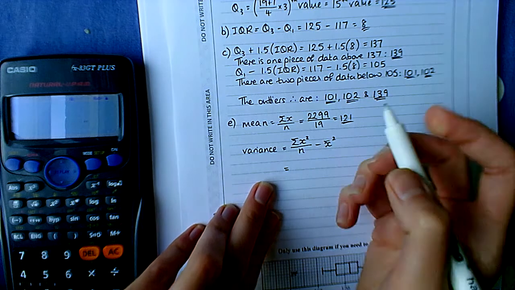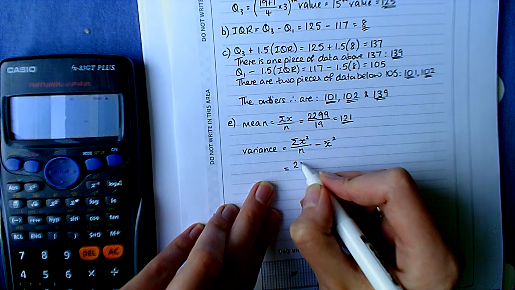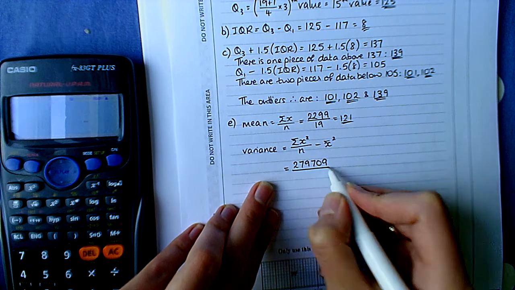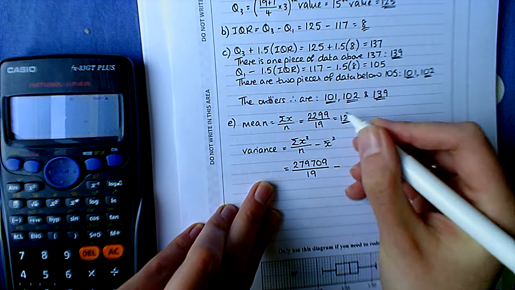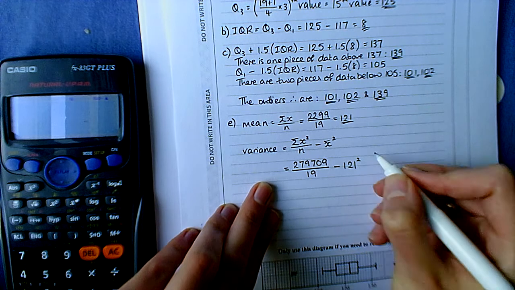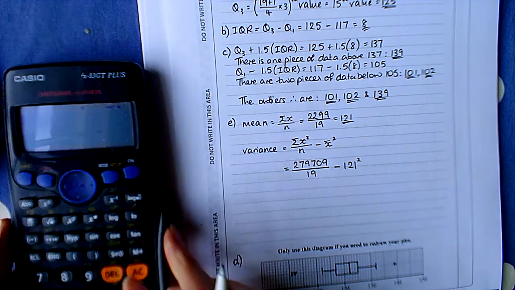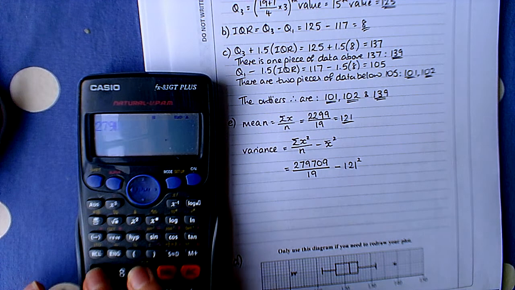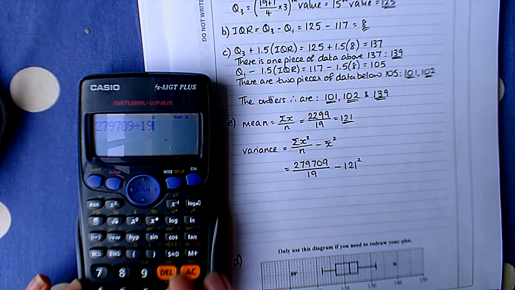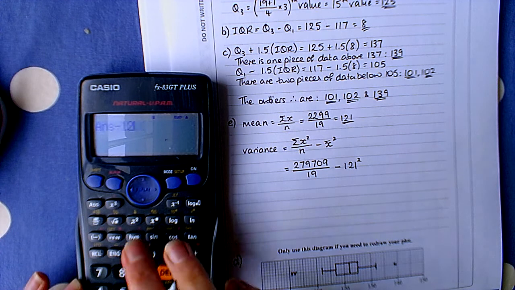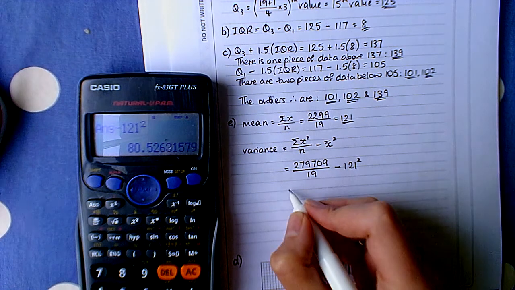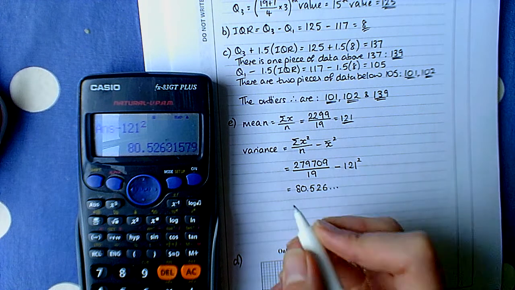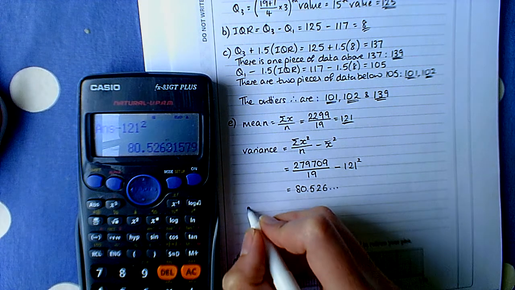So they've told us in the question that the sum of x squared is 279709. We can divide that by n, which is 19, and subtract the mean that we just worked out, 121 squared. And that will give us the variance. So let's work that bit out first of all. 279709 divided by 19 minus 121 squared, and that's giving 80.526 and so on.